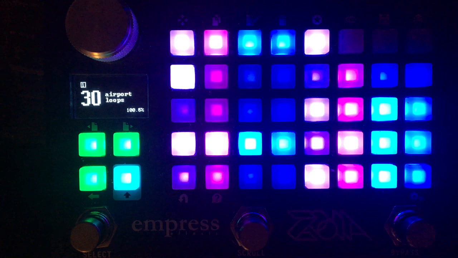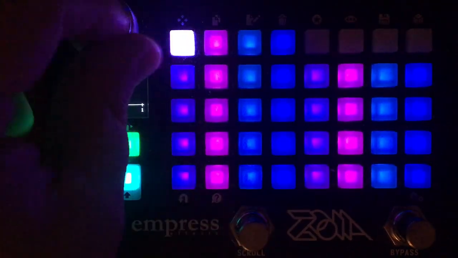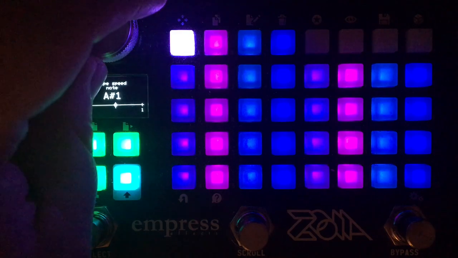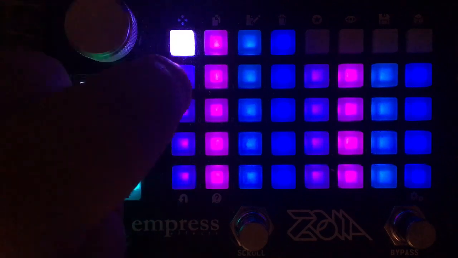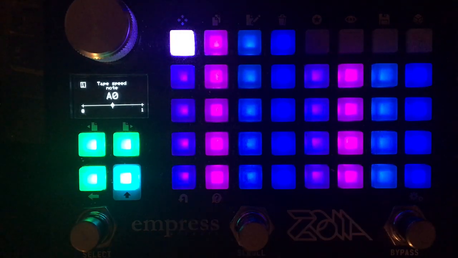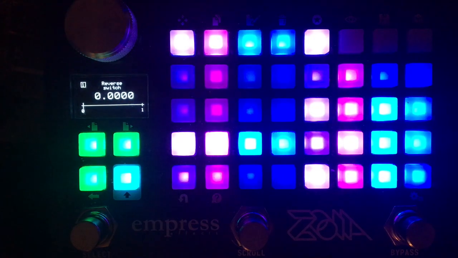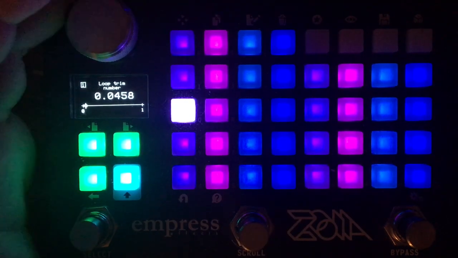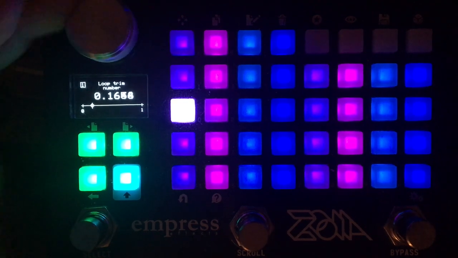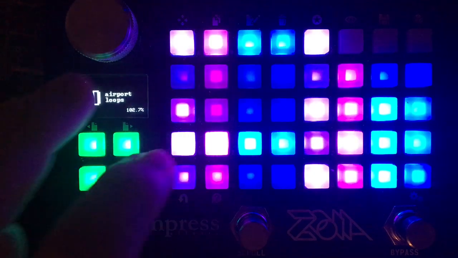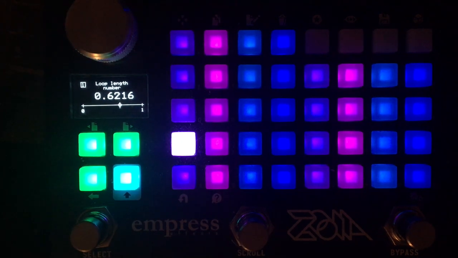On this side, roughly, I would describe the controls as sort of loop manipulation. So you have the speed. We can change that around. It's tied to pitch. We can reverse or unreverse the track. We can adjust its start position, which I've called trim, or its length, or both.